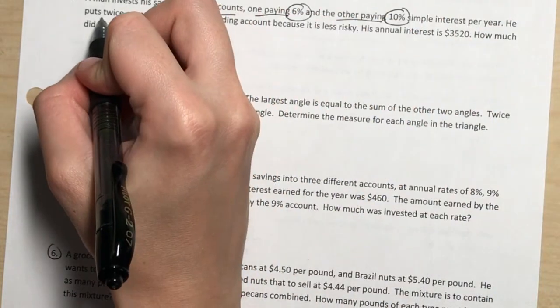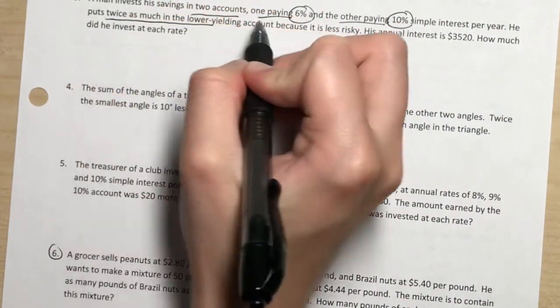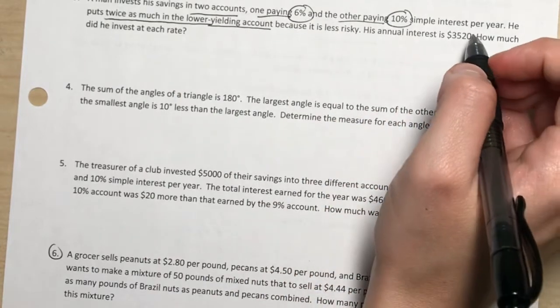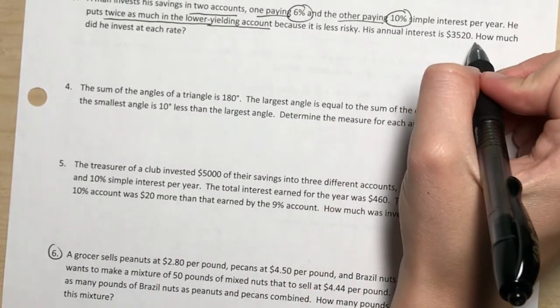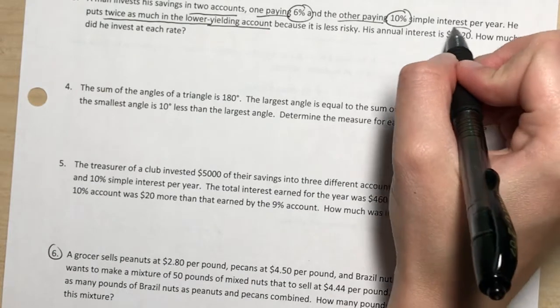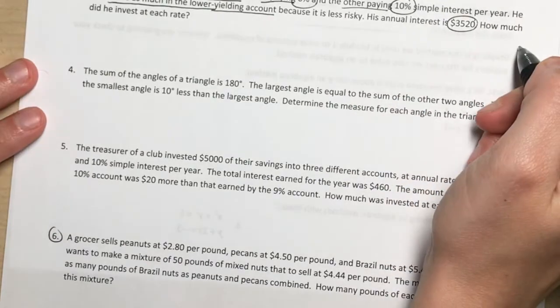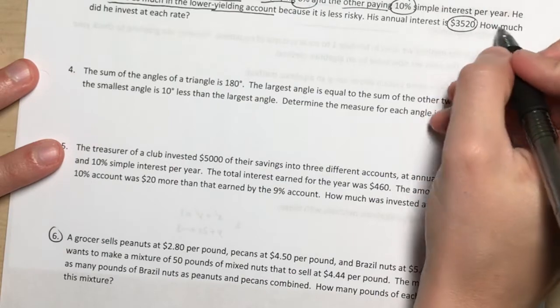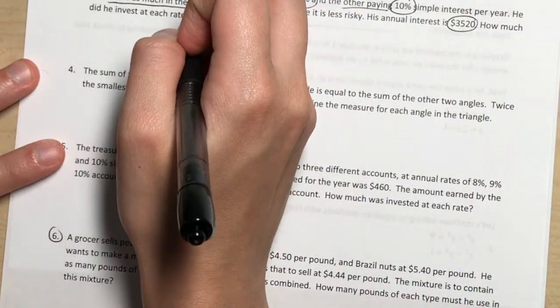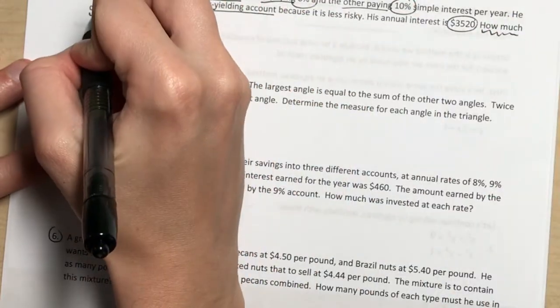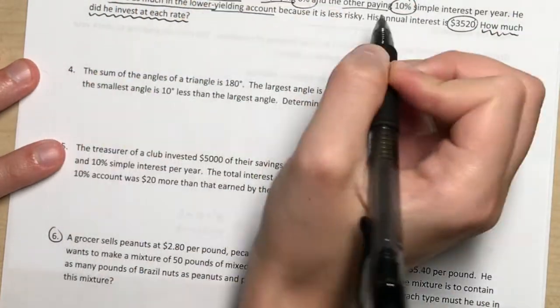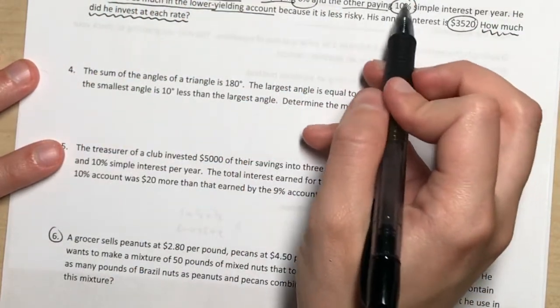He puts twice as much in the lower yielding account because it's less risky. His annual interest is $3,520. What are we looking for here? Well, it's asking us how much did he invest at each rate. So how much did he invest at rate 6% and rate 10%?